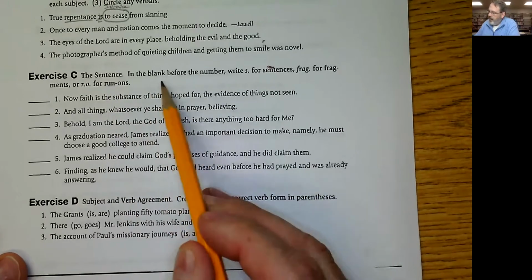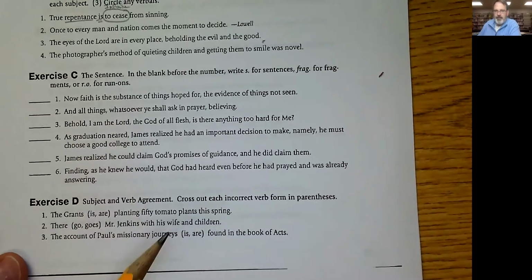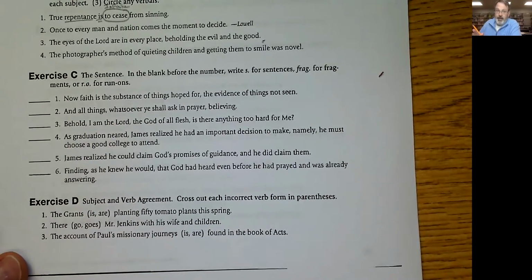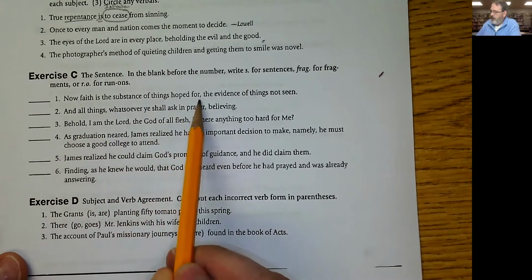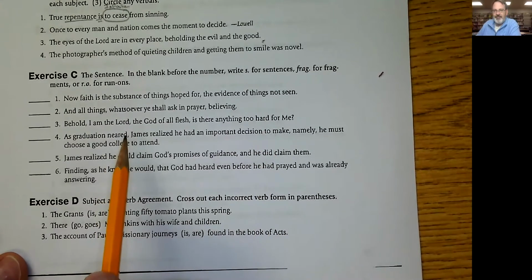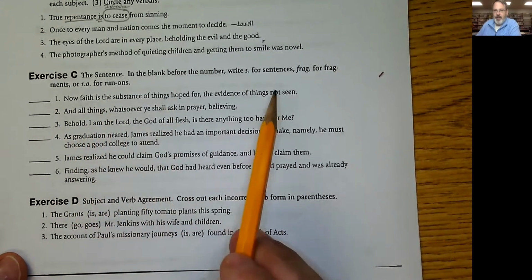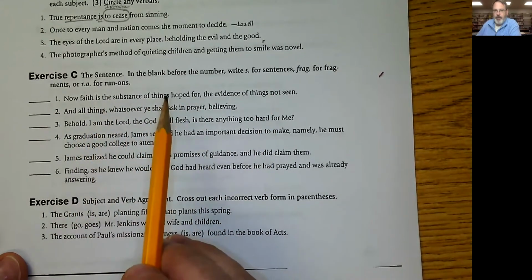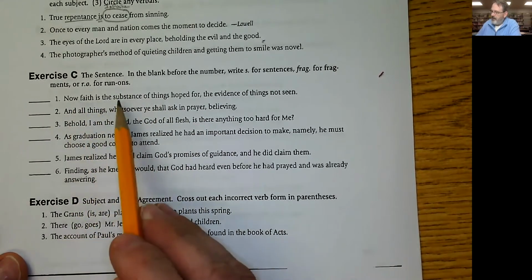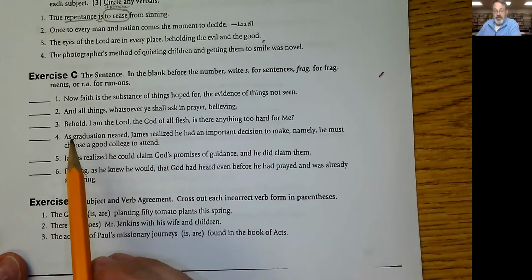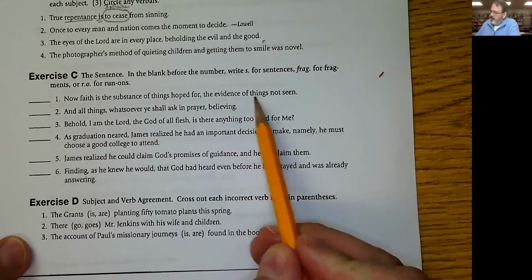In the blank before the number, write S for sentences, frag for fragments, and RO for run-ons. All right. We ought to be getting good at this by now. Let's hope. Number 1. Now, faith is the substance of things hoped for, comma, the evidence of things not seen. Do we have 2 independent clauses? Do we have a dependent and an independent, or independent and dependent? What's the situation here? Now, faith is the substance of things hoped for. That is independent, isn't it? That can stand alone. All right? The evidence of things not seen.